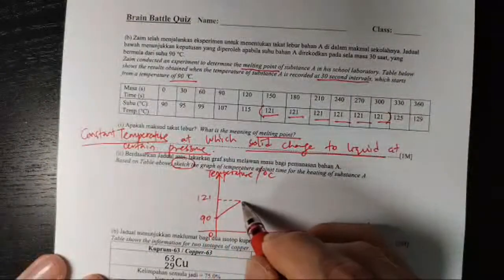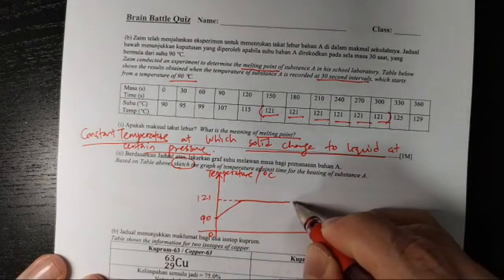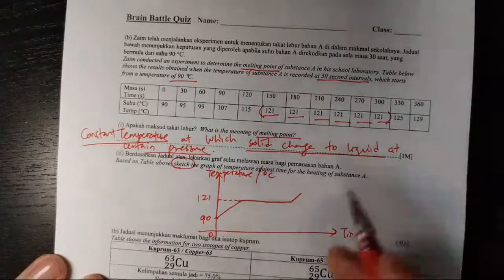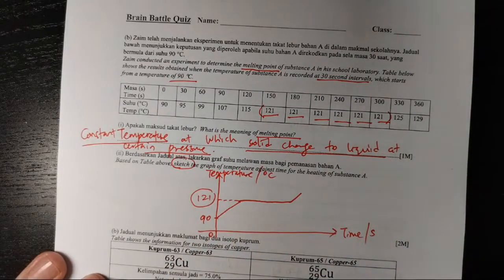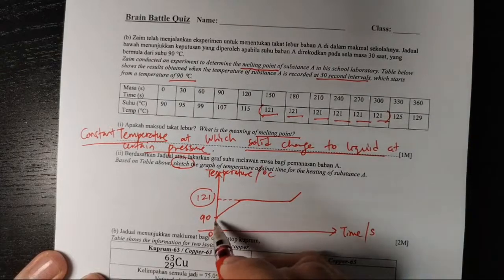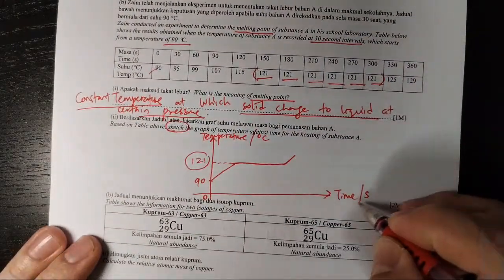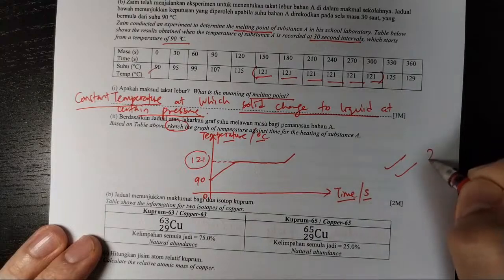Then at 121, it becomes constant, right? Constant. Then after that it goes up to 129. So roughly you need to mention all these things. 121 is the melting point. Then it does not start from 0, it must start from 90, because the question mentions starting from 90 degrees Celsius. Label with the unit. So it's 2 marks.